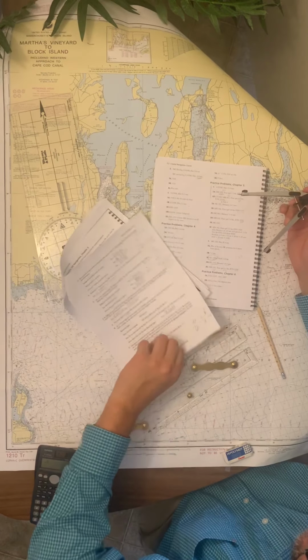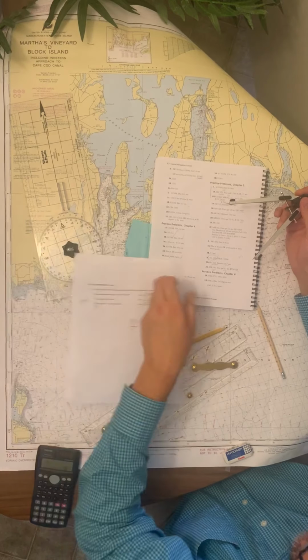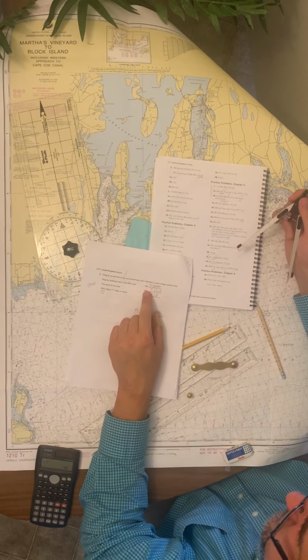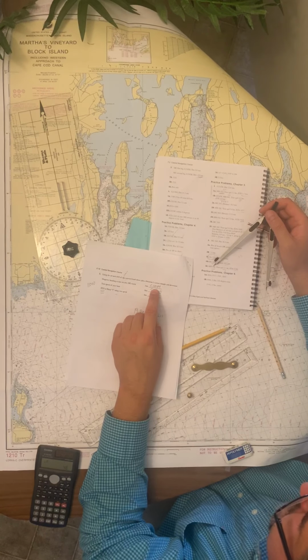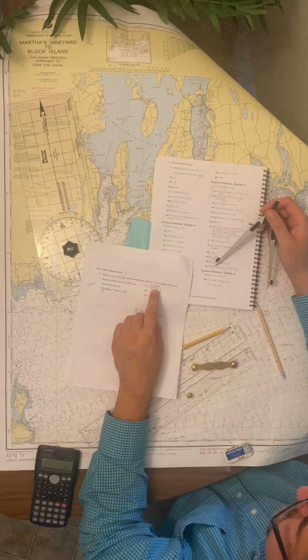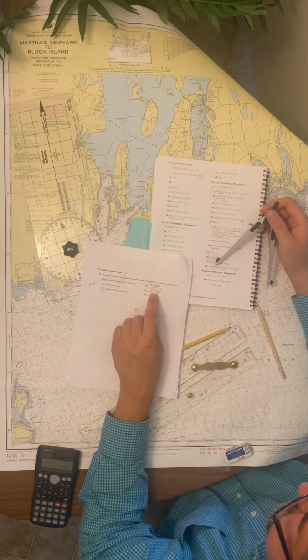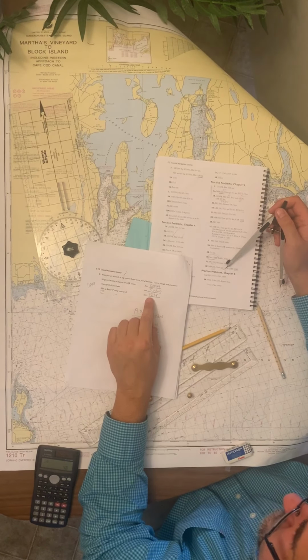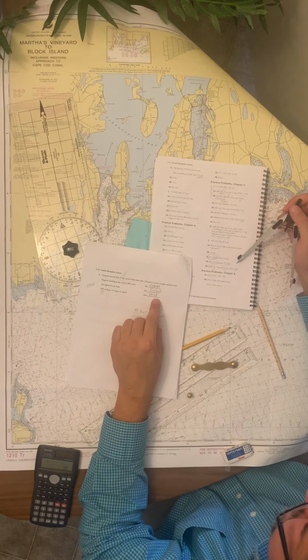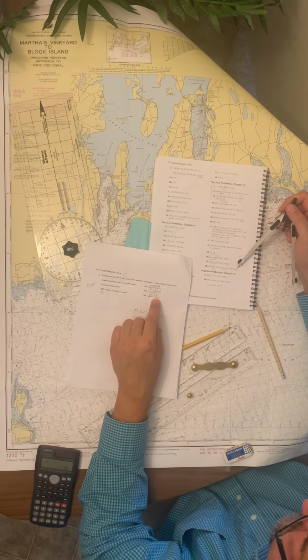Okay, now let's go to the last part. The magnetic heading to stay on course, I said was 260. They said it was 258. I said the boat speed was 5 knots. They said it was 5.1. And my estimated time was 15:28. And they said it was 15:36.